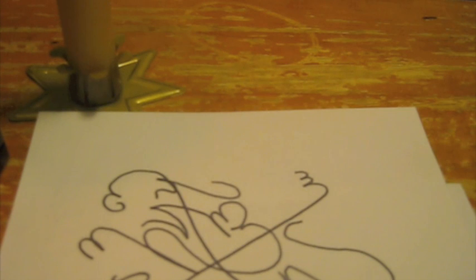Now, the main reason I make sigils is because a lot of times, especially for us pagans, when we try to manifest things for ourselves, it takes a good long while. But for the times that we do spells for other people, they tend to work a little bit faster.